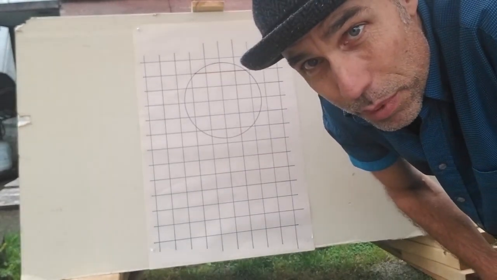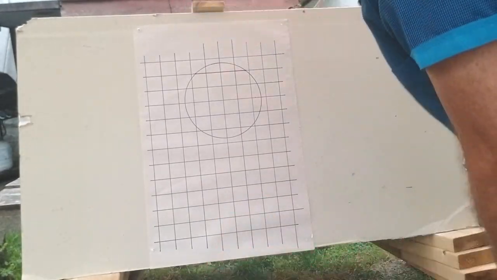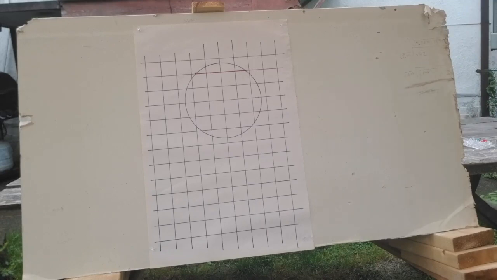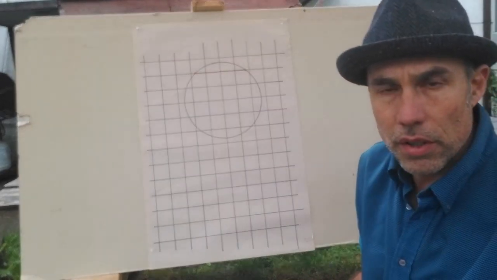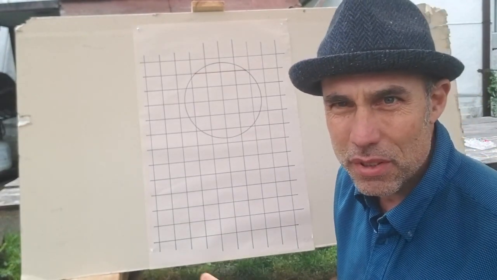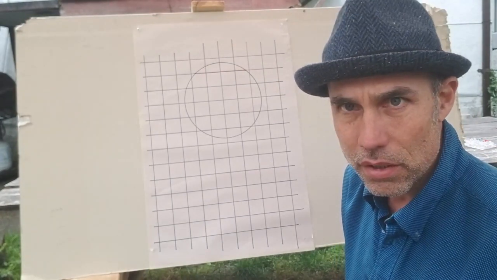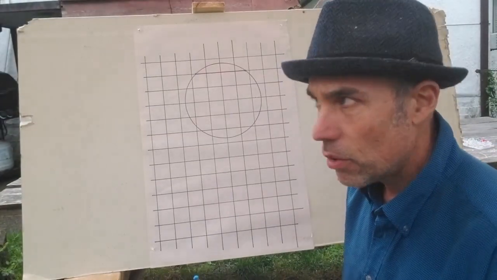I'm just going to get my compass, and I'll be right back. Okay, I'm back, and maybe you're thinking, why does he need a compass to draw number 7? It's pretty obvious what it is, it's a straight line. But I'll show you why.